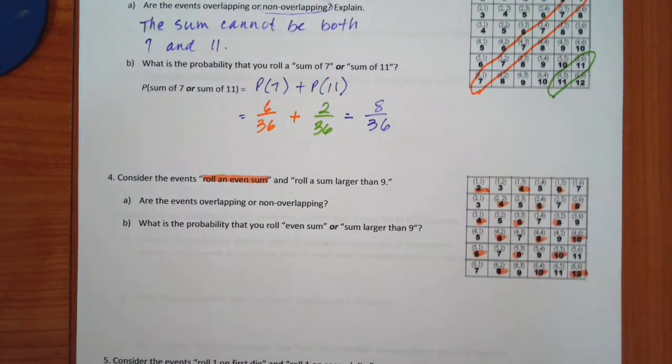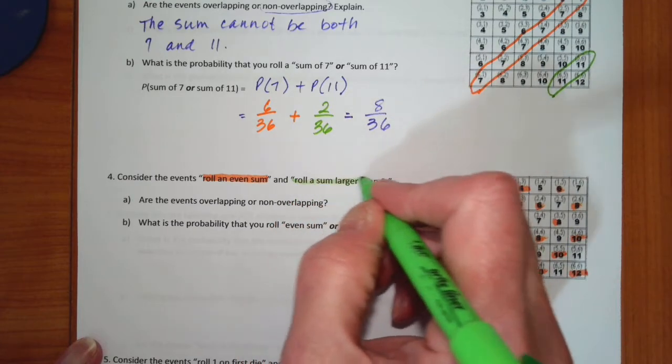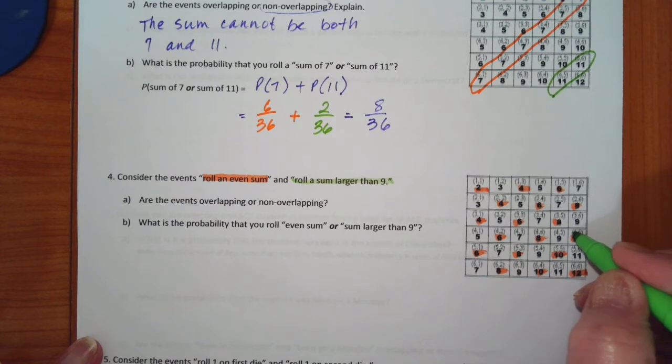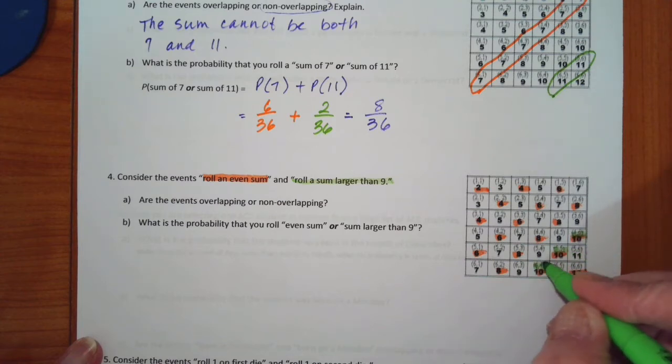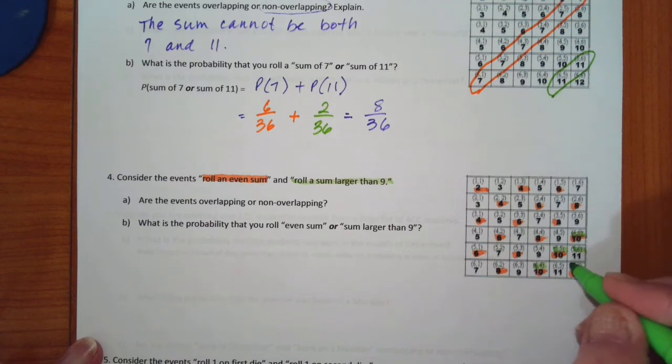And we're also going to look at a sum larger than 9. That means 10 or more. So we've got a sum of 10, a sum of 11, and a sum of 12.